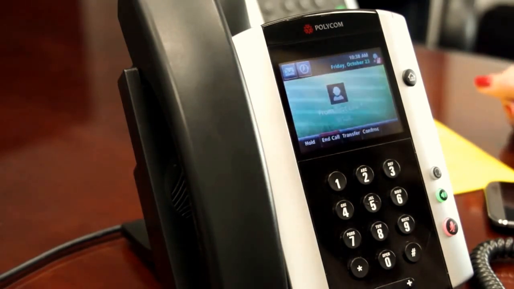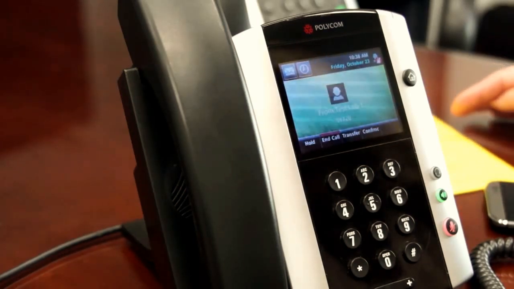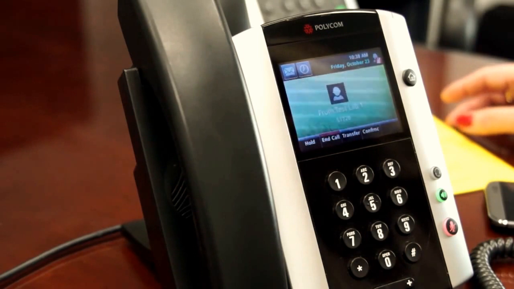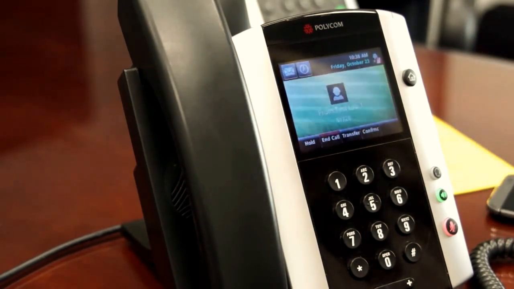So let's say I want to do a consulted transfer. There's just a couple of steps to successfully do a consulted transfer. Some people call this a warm transfer. And in this case, I'm going to transfer it outside of the company. You can do that by simply the same steps.